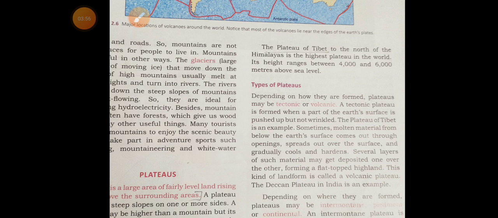And what is a flood plain? It is located along the river bank. And what is a peneplain? Almost a level plain formed by the wearing down of mountains and plateaus by rivers, glaciers, and winds. And what is an alluvial plain? It is made up of material deposited by rivers. It is called an alluvial plain.